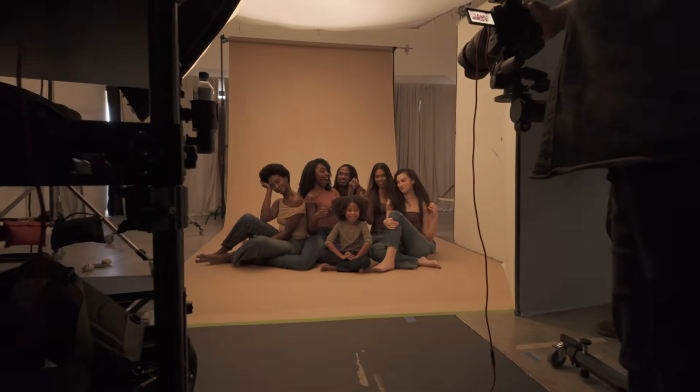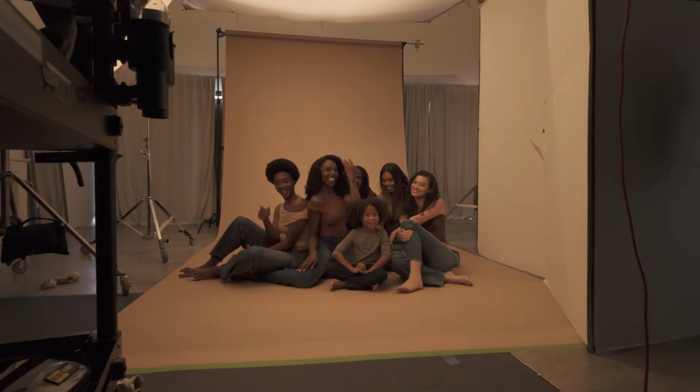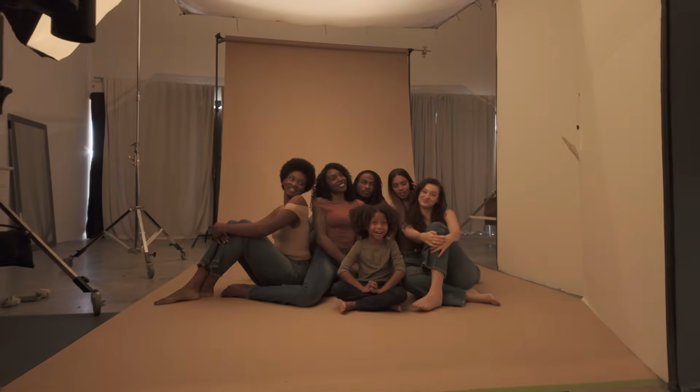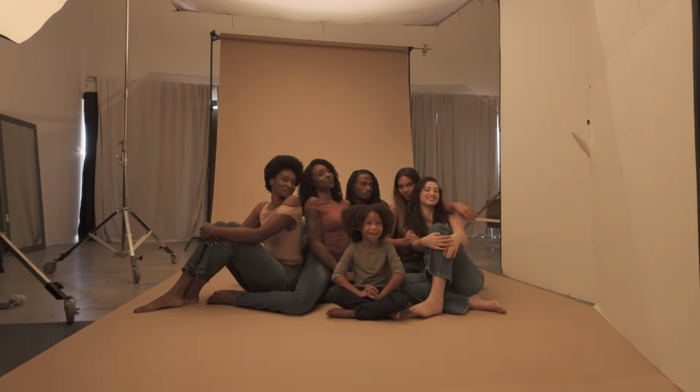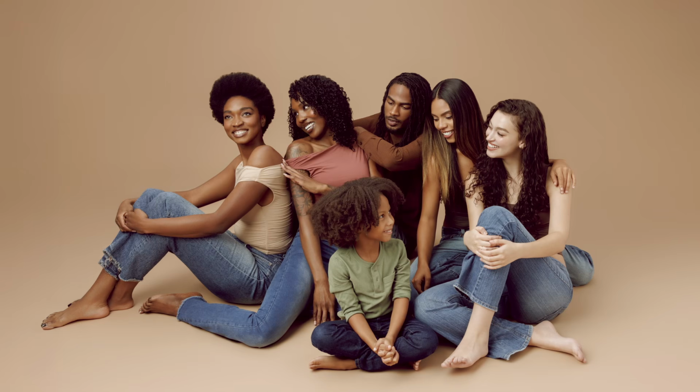So this is a shoot that I did for a company called Pure Majik. We did a bunch of different images, but I really like this image because I feel like sometimes people have a hard time concepting how to shoot group shots. So let's break it down. This is the shot. All right, so there's a bunch of different things happening in this image that are kind of subtly at play at all times.